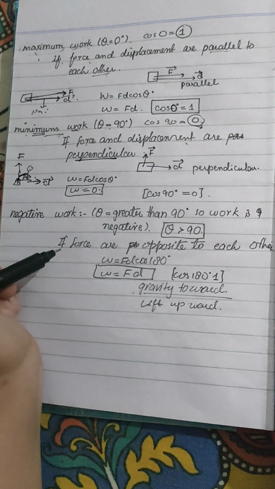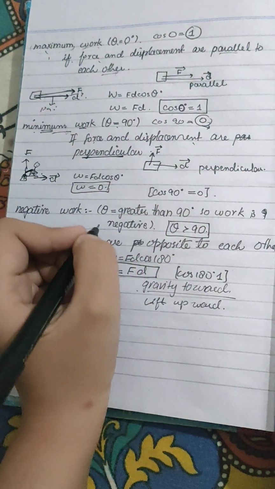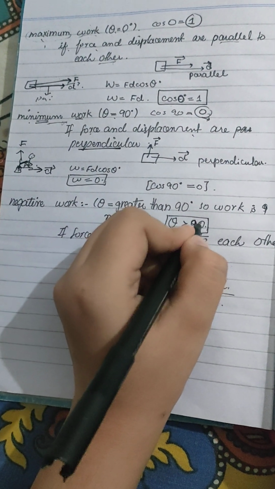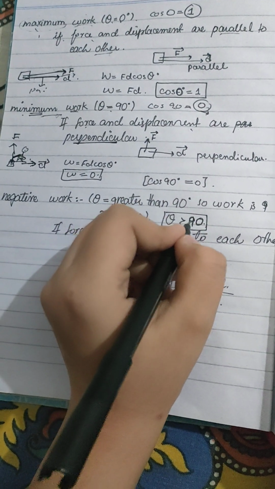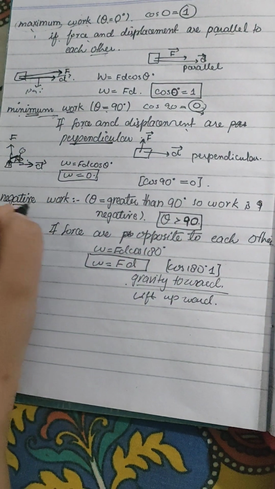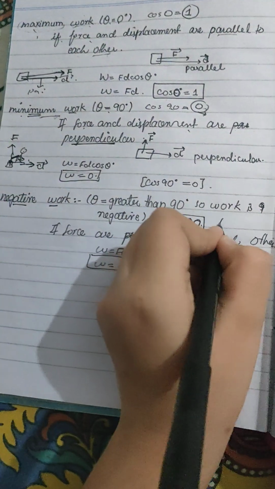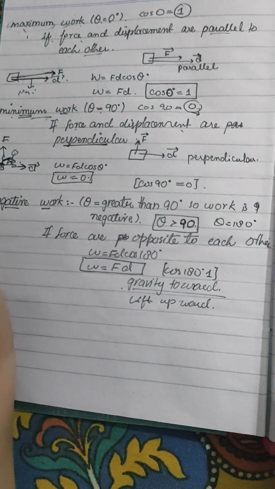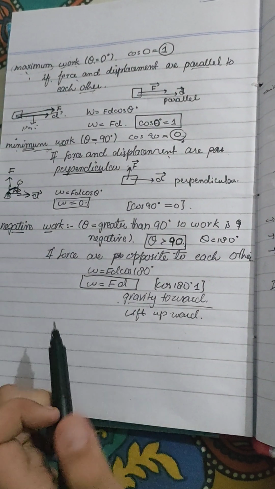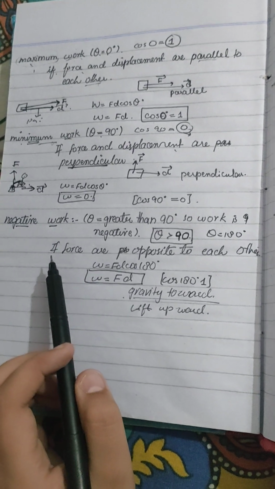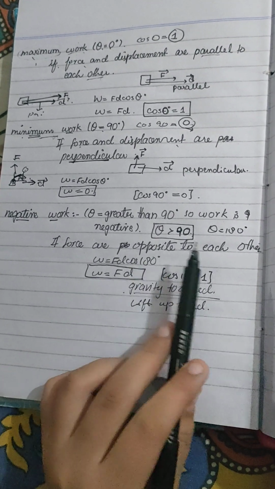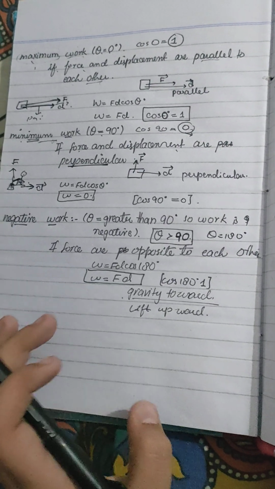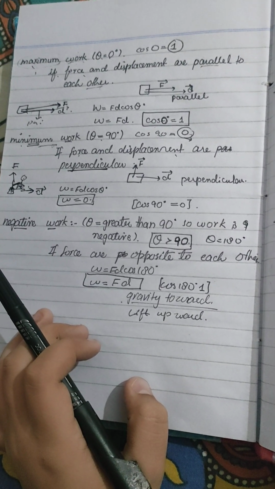Now the third one is negative work. In negative work, theta must be greater than 90. If theta is greater than 90, that is negative work. Or you can say theta is equal to 180 means negative work. In negative work, the forces are opposite to each other. Let me give you one best example of this.